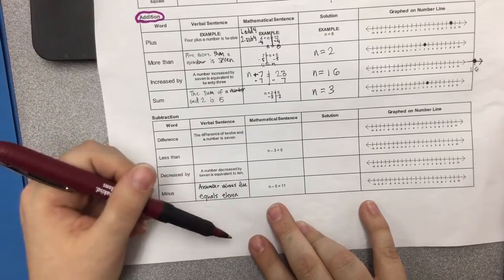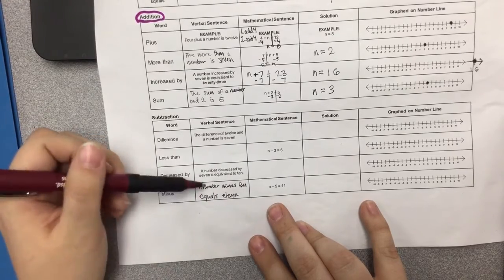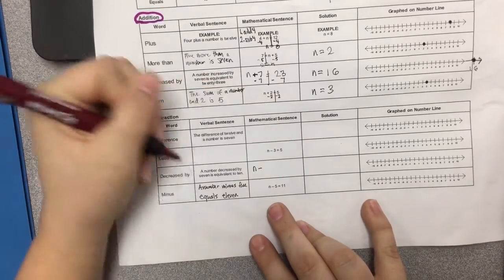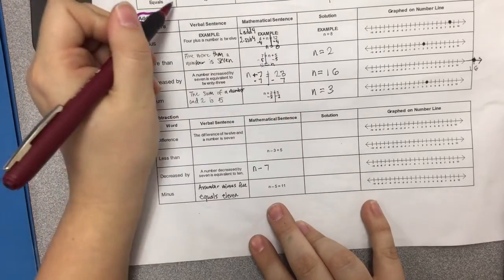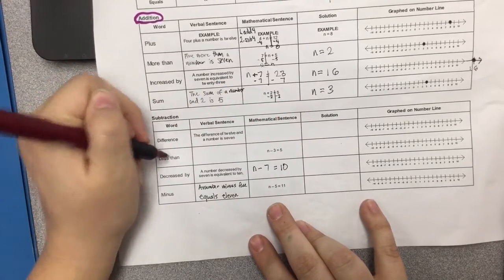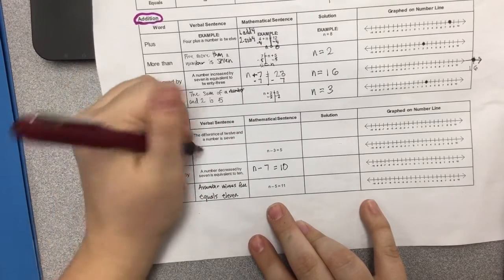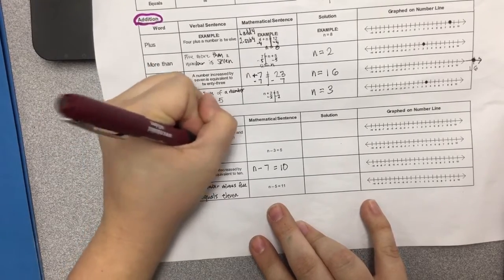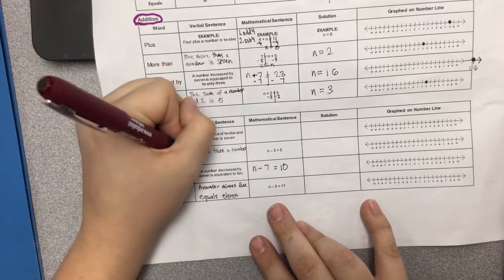So a lot of the times when we're looking at these things, we just need to think about, okay, what is it saying? What do I need to say? A number, n, decreased by, subtract, 7 is equivalent, which means equals, 10. All right, less than. This is the only one that gets confusing because we've got 3 less than a number. Because if you think about it, you're going to subtract 3. So you need to say 3 less than a number is 5.